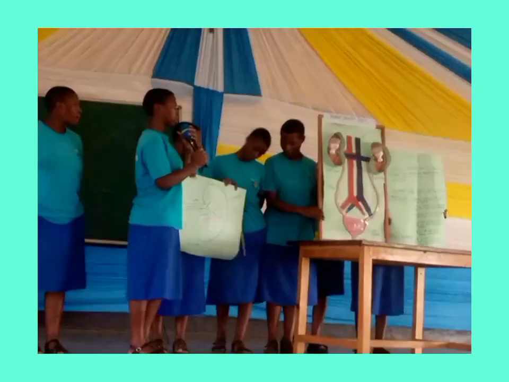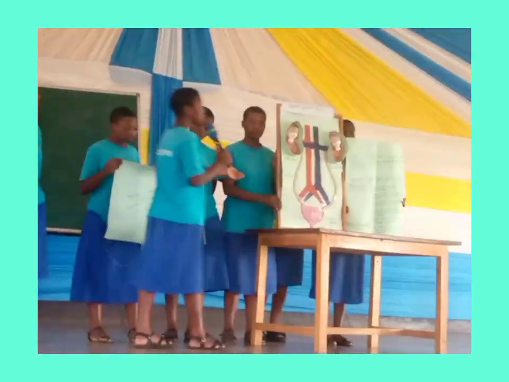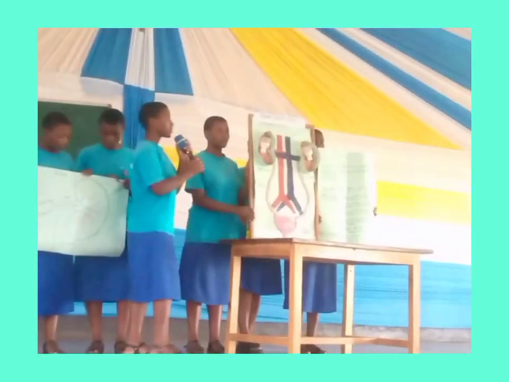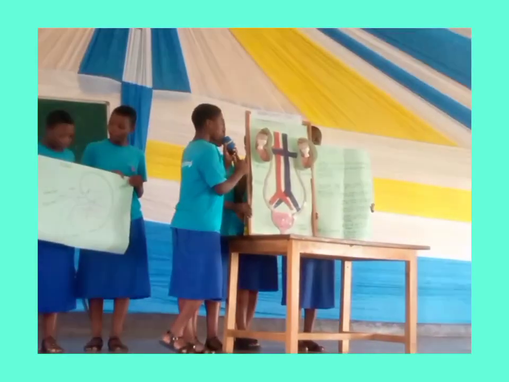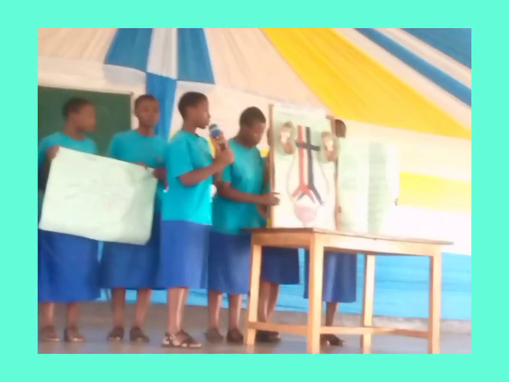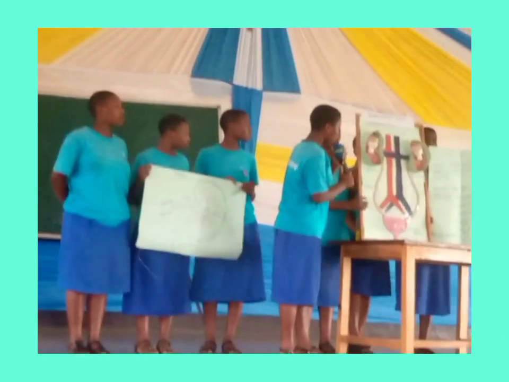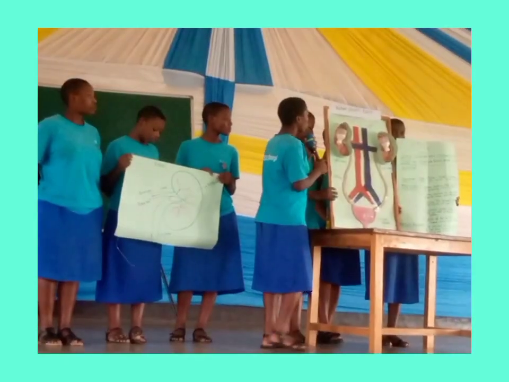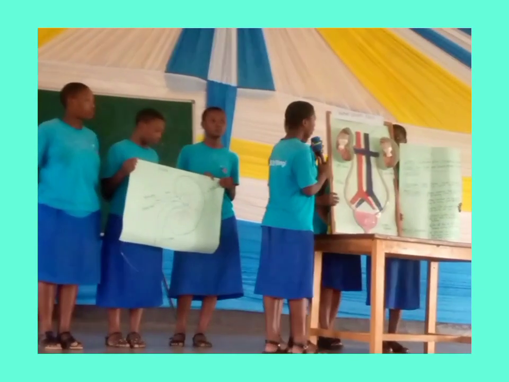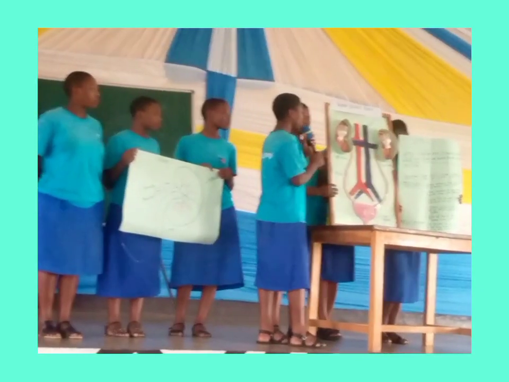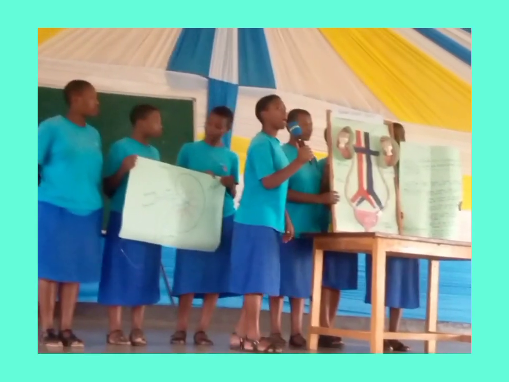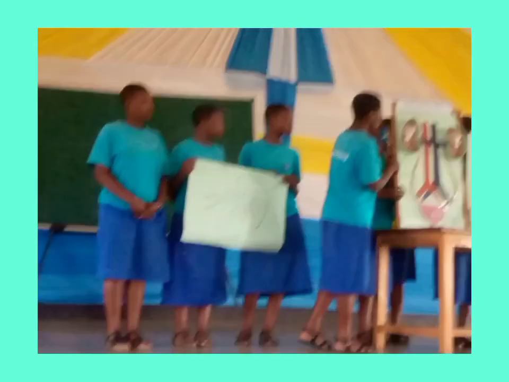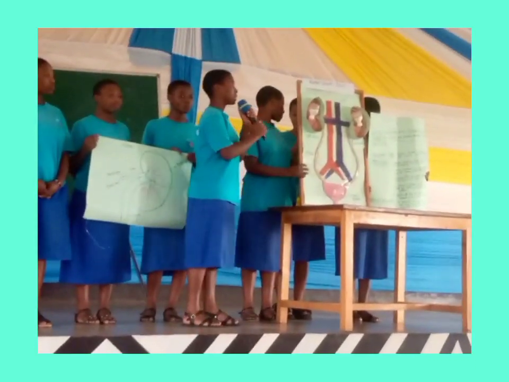I'm going to talk to you about the materials we used in order to construct this urinary system. The materials we used are markers, feeders, scotch, cardboard, bottles, and also photos. Another thing I'm going to tell you about is the procedures we followed in order to construct this urinary system.